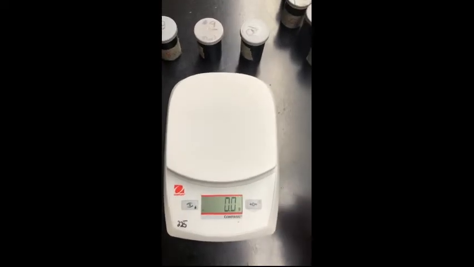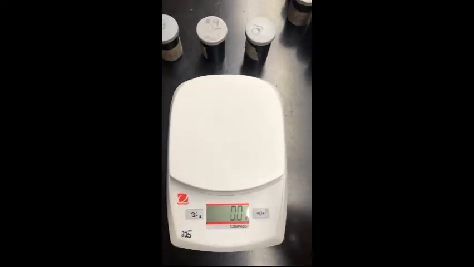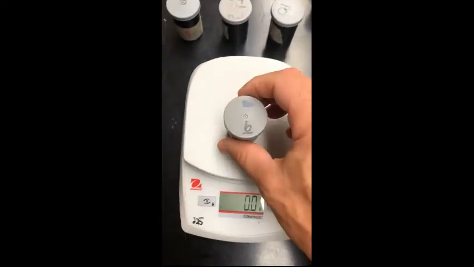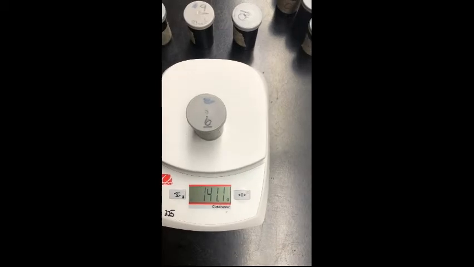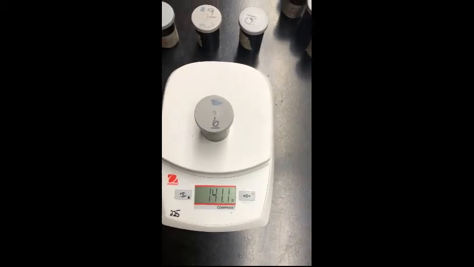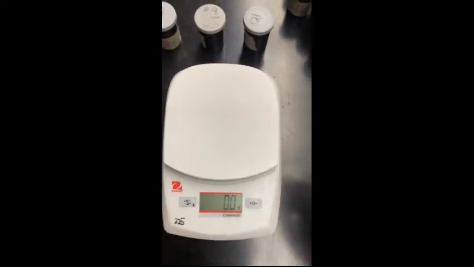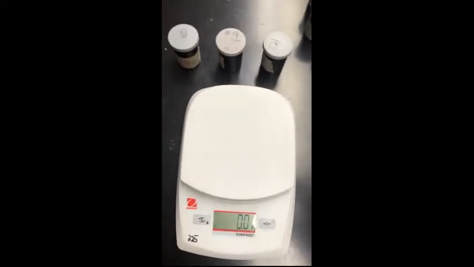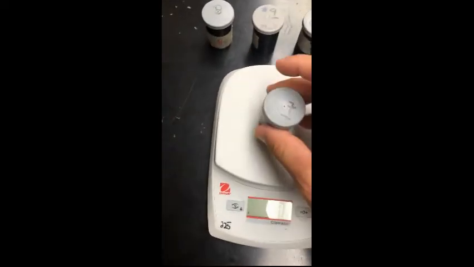Okay, 6 is a heavy one. It's barely moving anything there, so I would say 15 to 20, 25 maybe. Number 7, definitely lightweight, probably under 5.